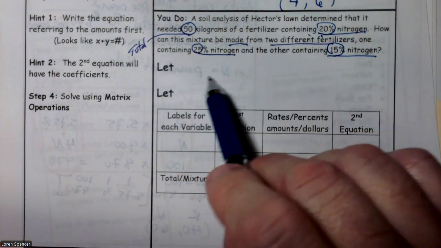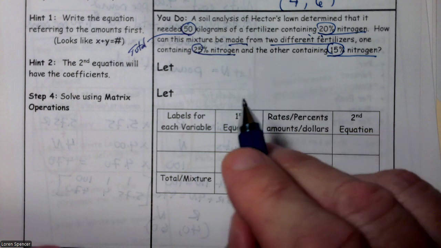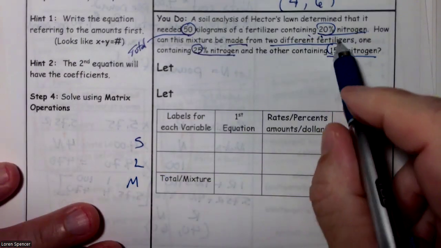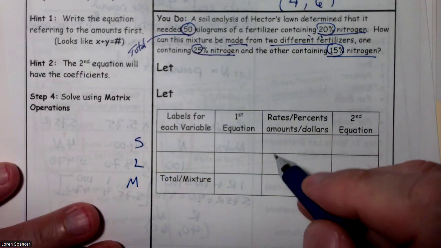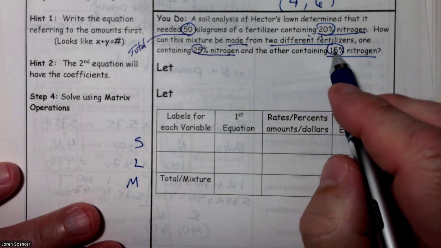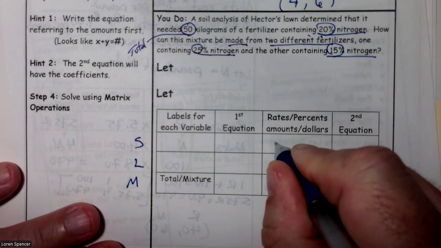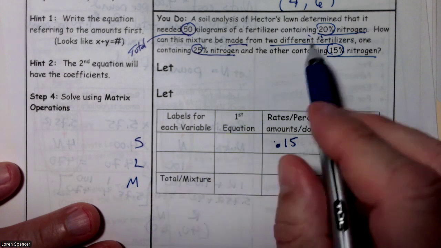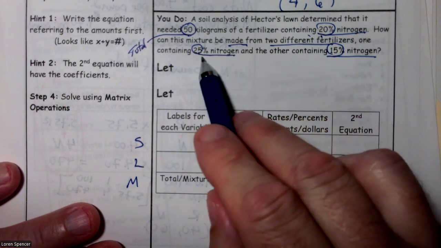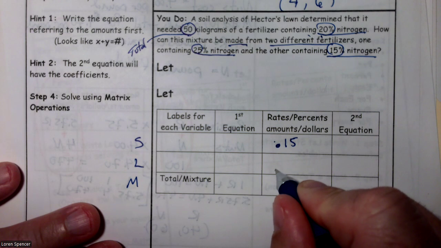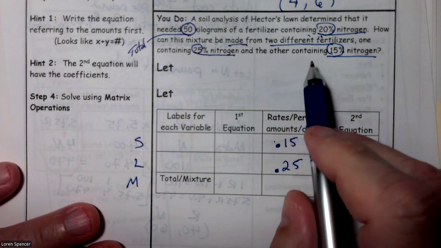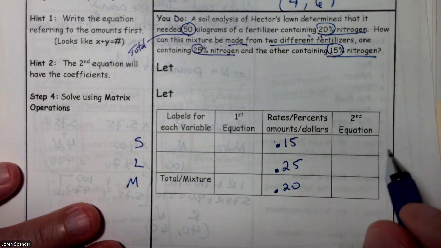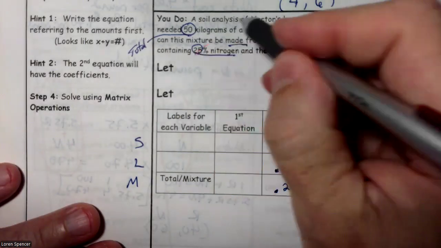So the question is, where do they go? Well, if we go back to what I said, we're going to go small, large, medium, and we know that rates or percents always go in the middle. Then the small one, what is the smallest one? Oh, 15. So 15 divided by 100, because remember, always divide percents by 100. And then we have the large one, which is 25%. So 25 divided by 100 is 0.25. And then we have the middle one, which is 20 divided by 100, which is 0.20. So that takes care of our rates.